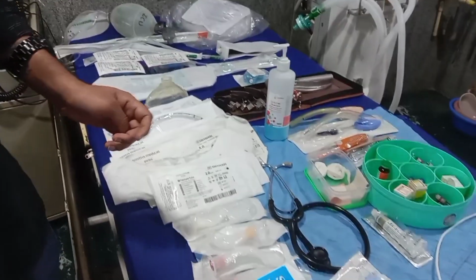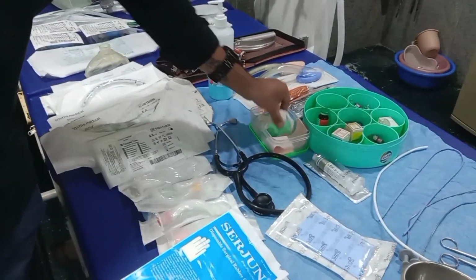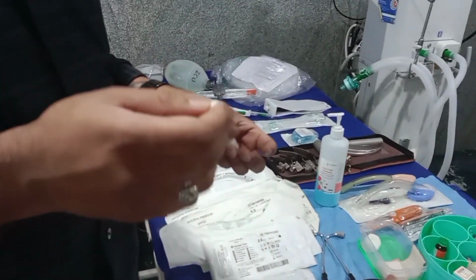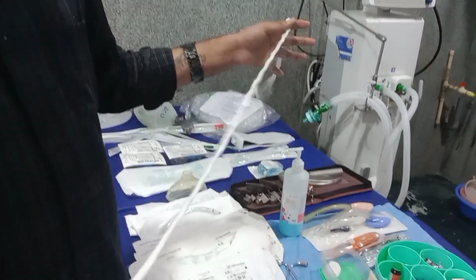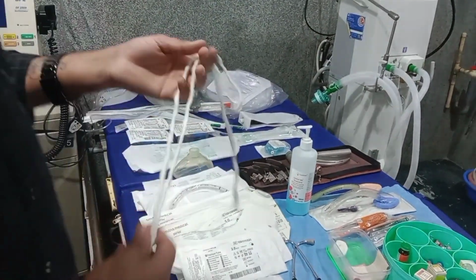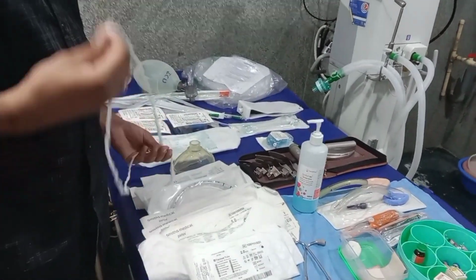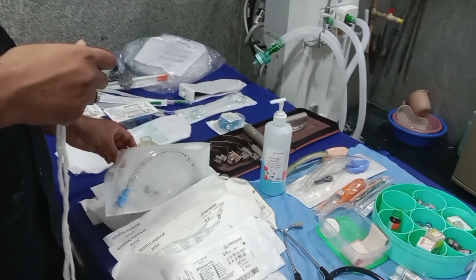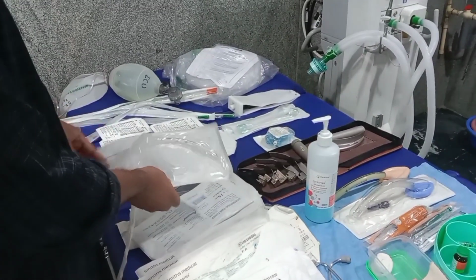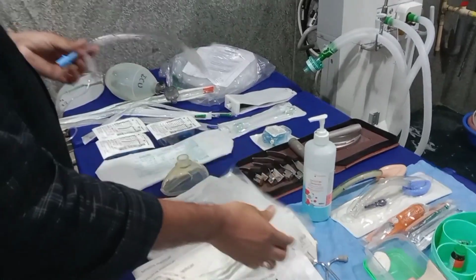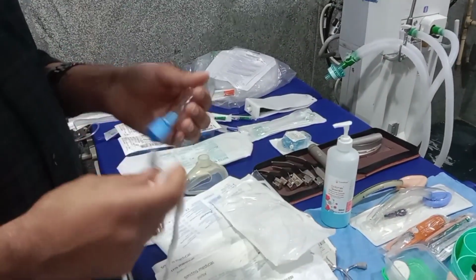After fixing the tube, we use this gauze thread to tie the tube around the patient. We use it like this. So this is the ET.